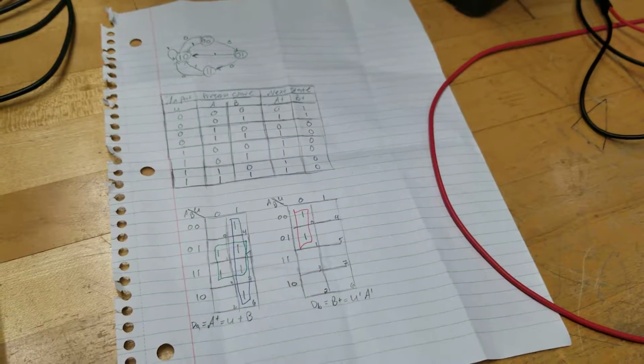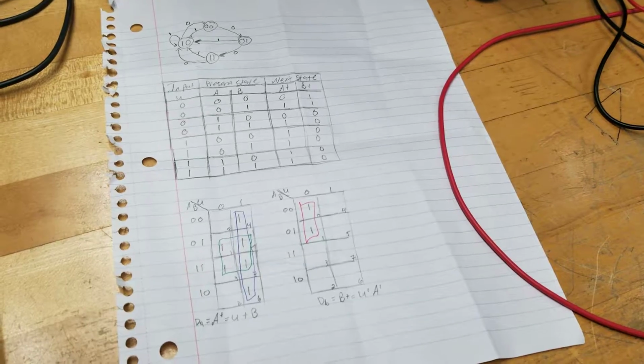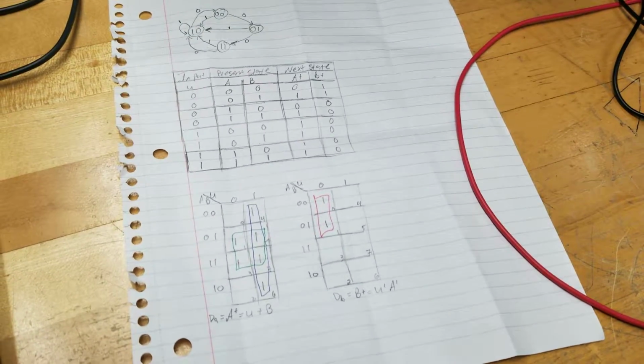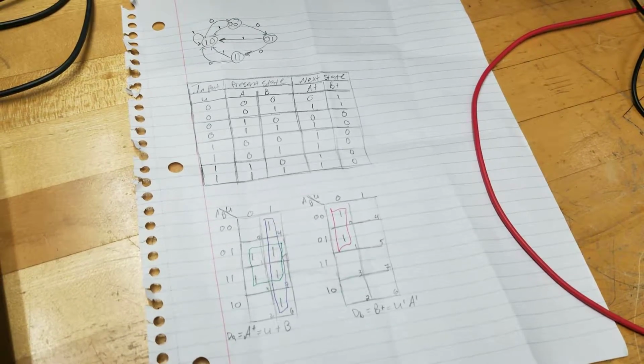This is the EEGR 211 report on lab number 4 on registers and counters. My name is Sadi Williams. My name is Michael Bush.